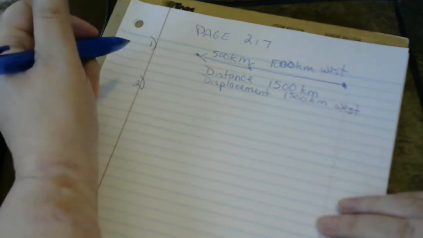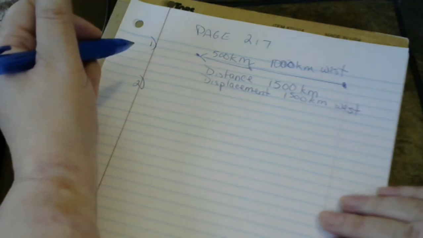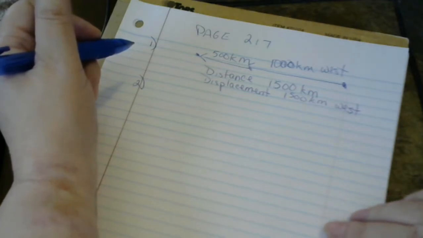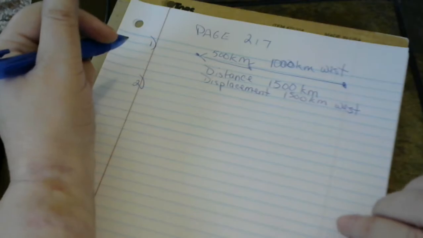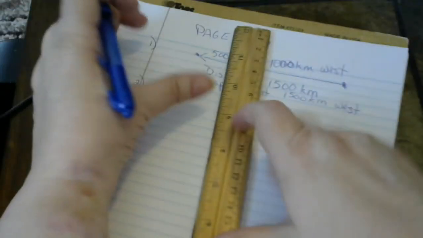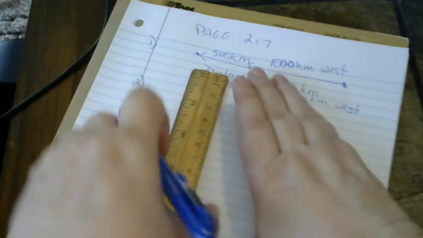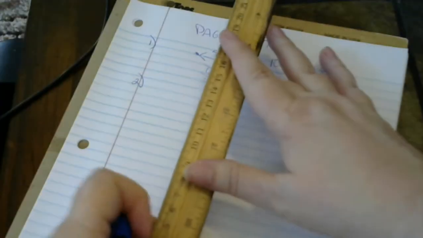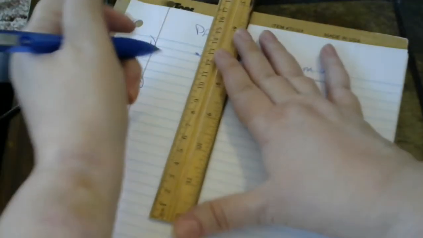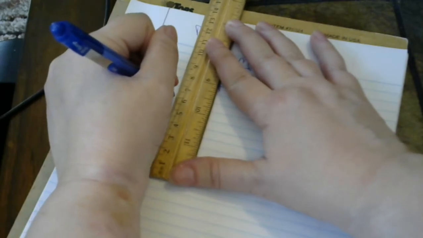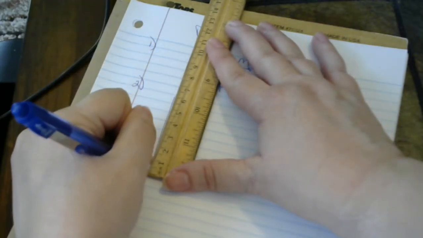Okay? Now, number two, a vehicle travels 60 kilometers north and then 40 kilometers south. What is your total displacement? Okay, so you're going 60 kilometers north. So let's start with that. And like I said, you don't have to measure anything. But let's go with 60 kilometers north.